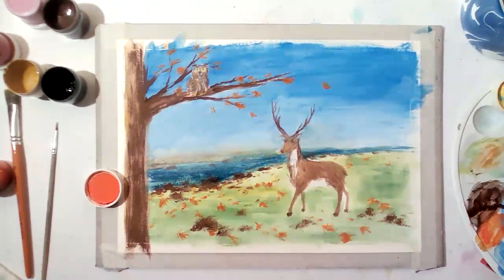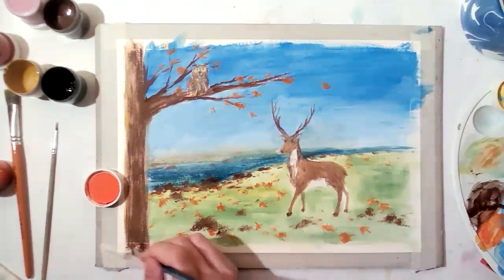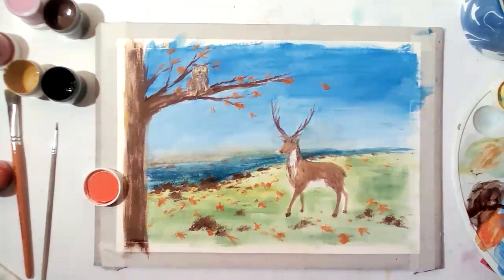All right, now you girls should help me with an idea. Shall we add something else? Or shall we leave it minimalistic?